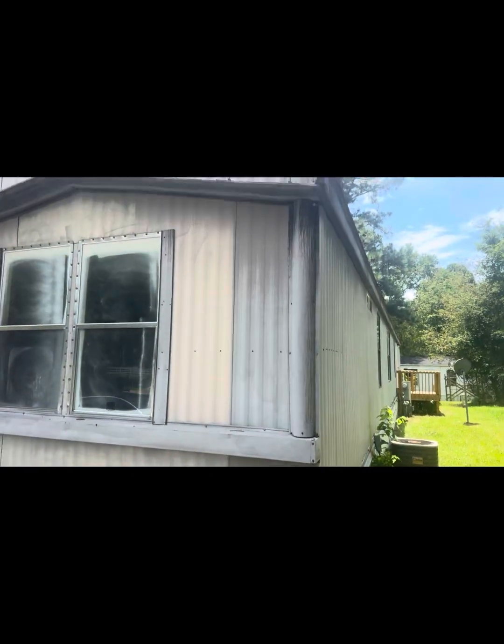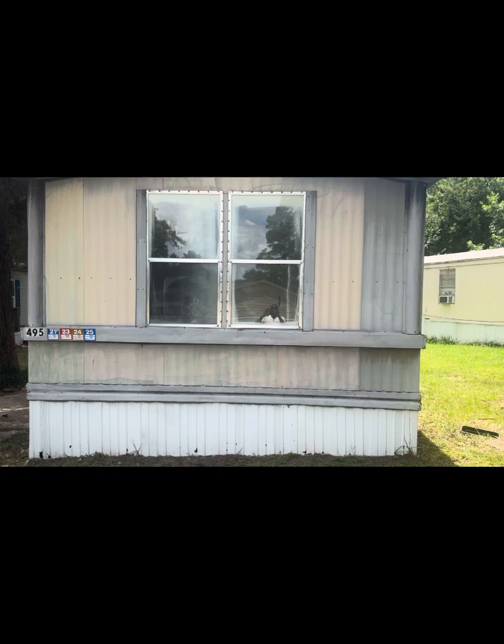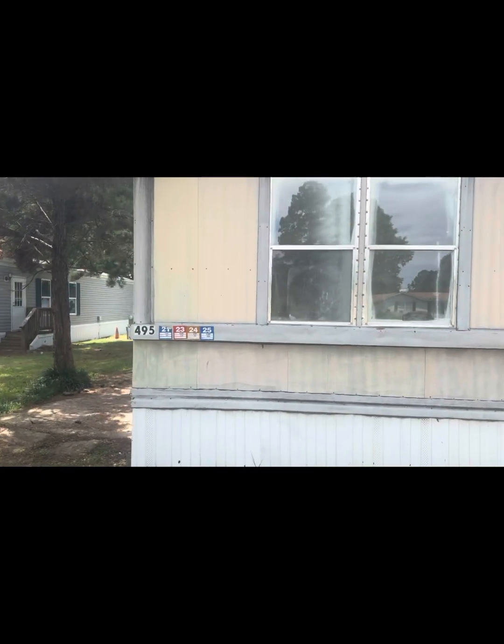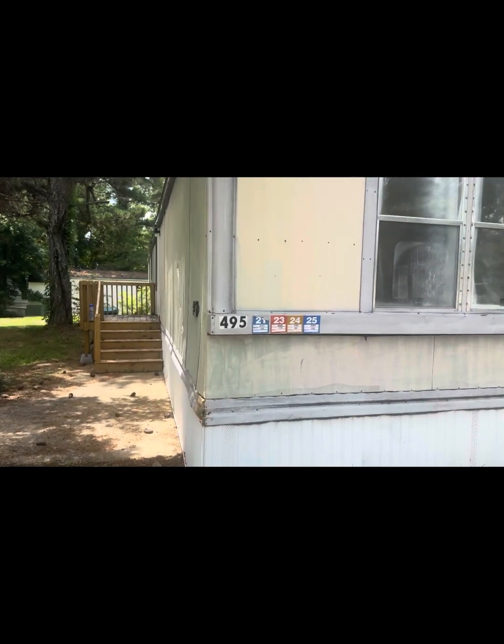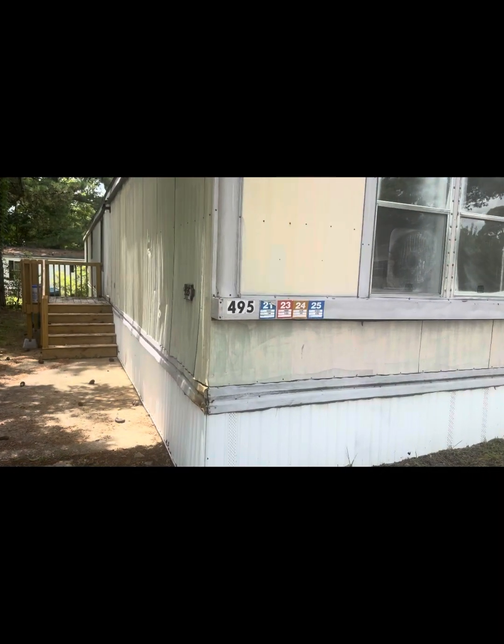And this right here is the front of the mobile home. So as you can see, not a lot of work needs to get done on the exterior of the mobile home, but this definitely would be a mobile home that we would consider to purchase based upon how the exterior looks. And typically what I like to do is look at the exterior, because the exterior to me really determines the interior, right?